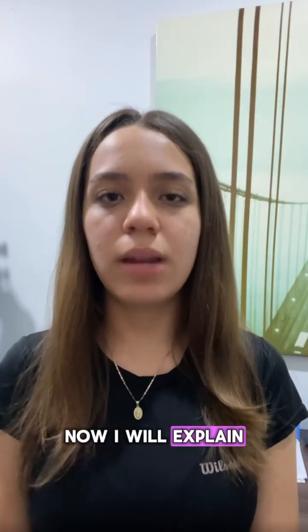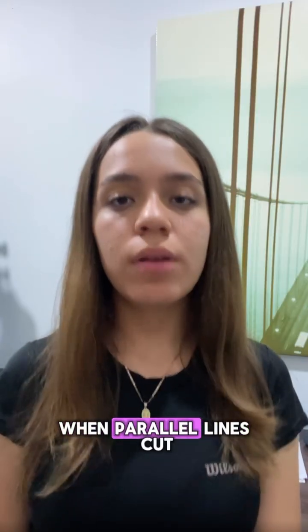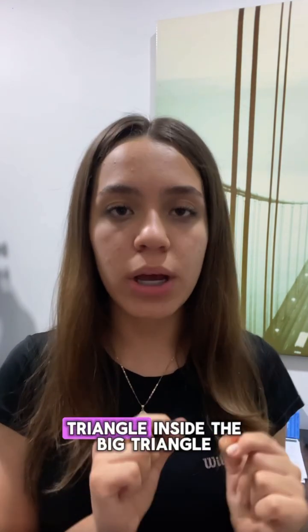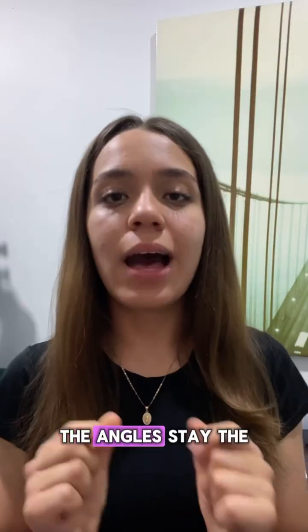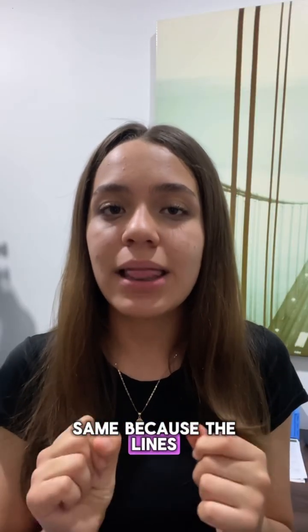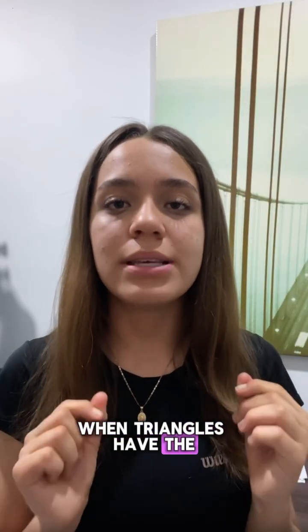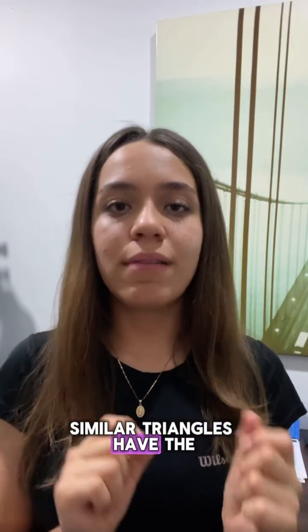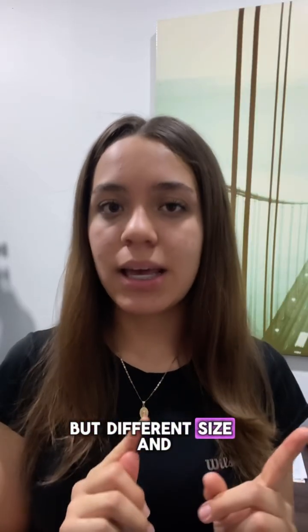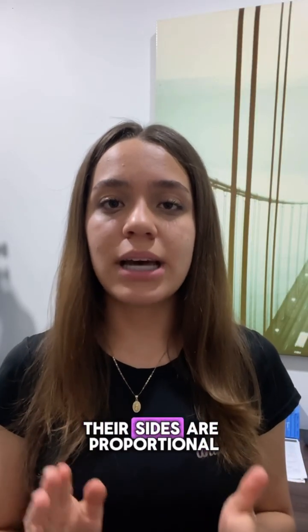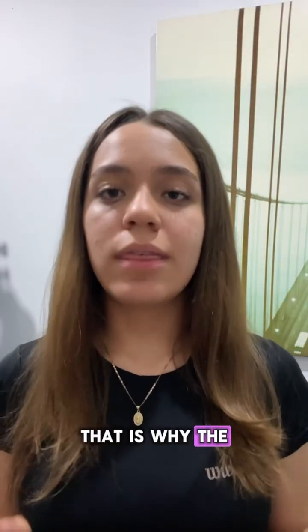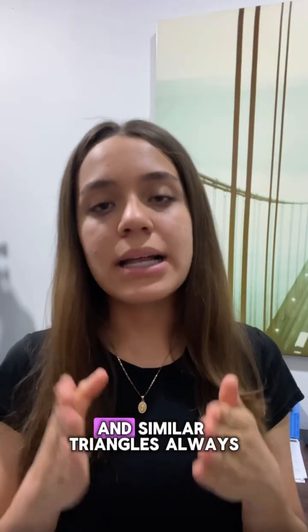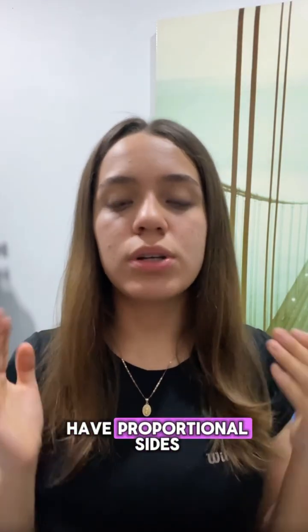Now I will explain why this works. When parallel lines cut two sides of a triangle, they create a smaller triangle inside the big triangle. The angles stay the same because the lines are parallel. When triangles have the same angles, they are similar triangles. Similar triangles have the same shape but different size, and when triangles are similar, their sides are proportional. That is why the theorem works. It works because the triangles formed are similar, and similar triangles always have proportional sides.